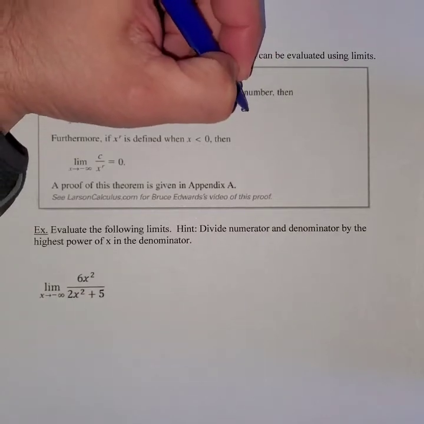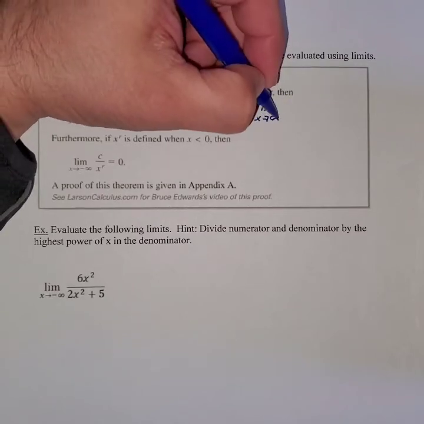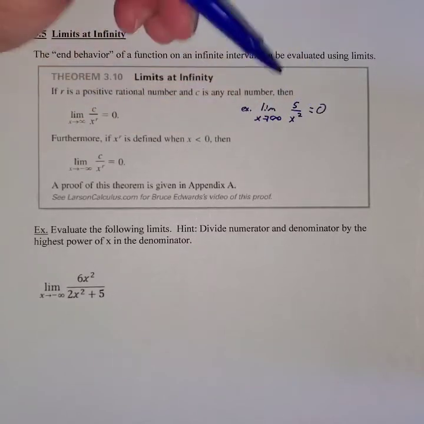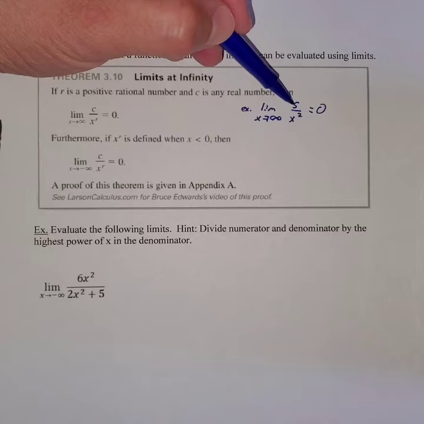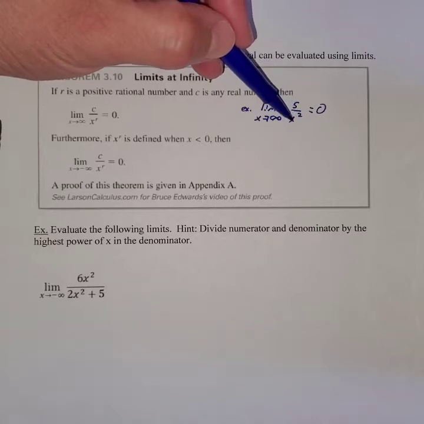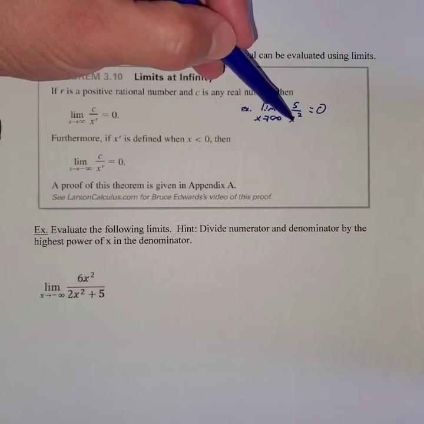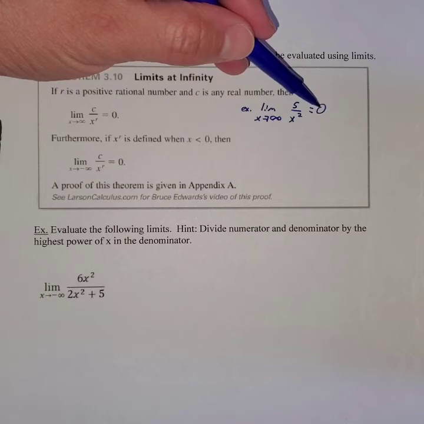So an example would be the limit as x goes to infinity of 5 over x squared. What's happening is, as x goes to infinity, the denominator gets extremely large while the numerator is the same. So you would have numbers like 5 over 4, 5 over 9, 5 over 16, 5 over 36, 5 over 100, 5 over an ever larger number. So the ratio will actually approach a value of 0.